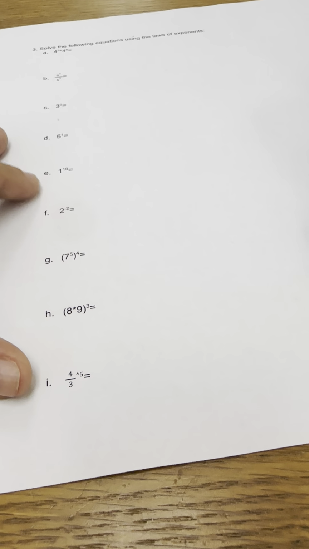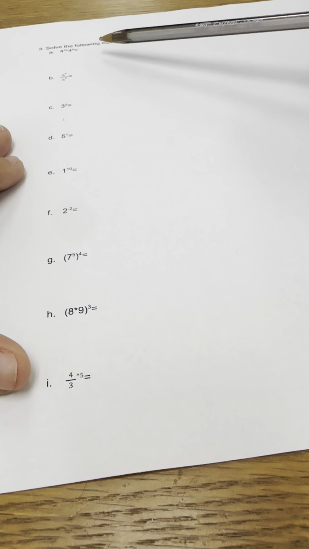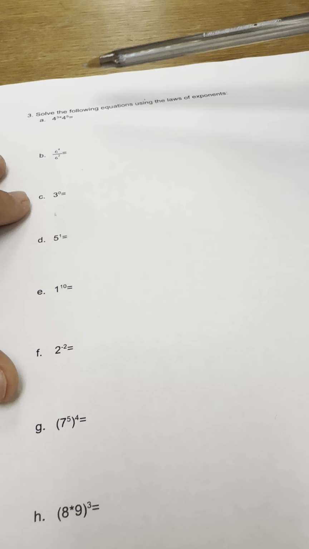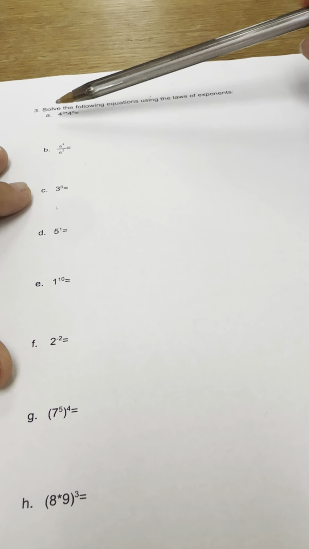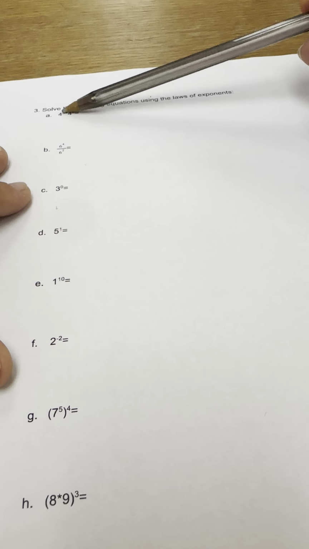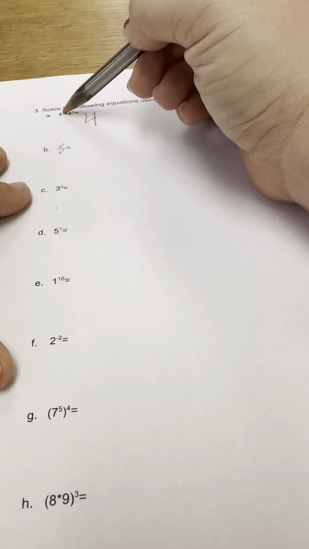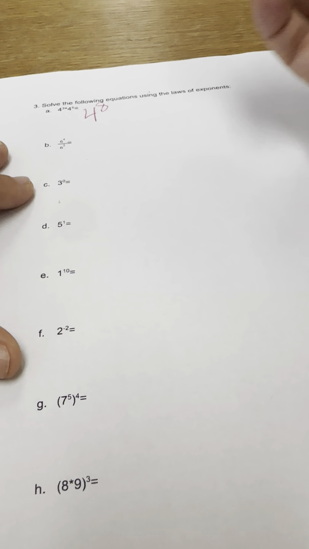All right, so then for this last page, what you're doing is you're using those exponent rules to determine your answers. So here I have 4^3 times 4^5. When you're multiplying values with the same base, you add your exponents. So the base stays the same, the exponents we add, so 3 plus 5 gives me 8.